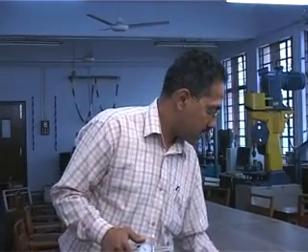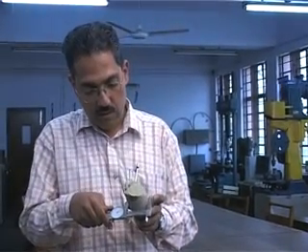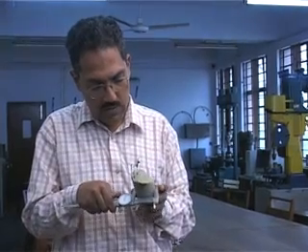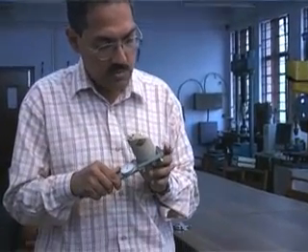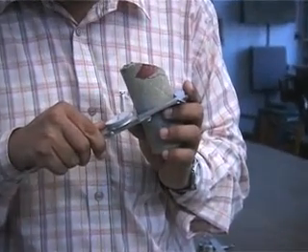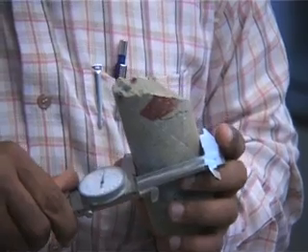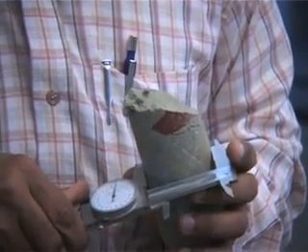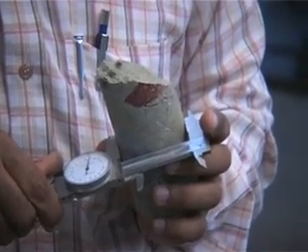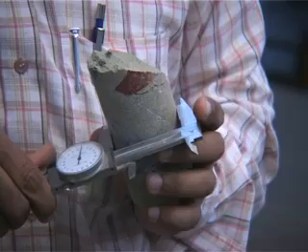Let's measure the diameter of the other one. Notice that this sample was also obtained using the same core barrel, same bit. Here the diameter is slightly larger than 55 millimeter, I'm getting 55.08.